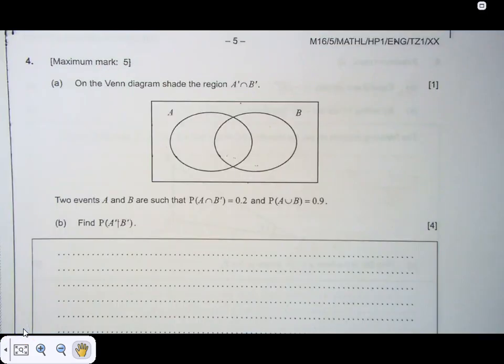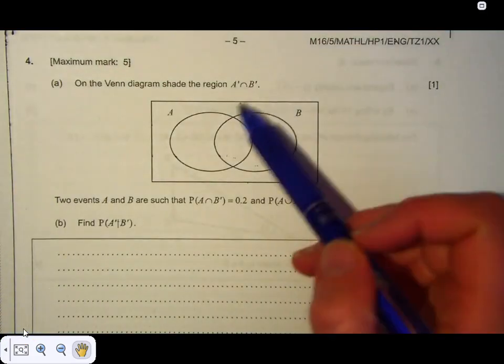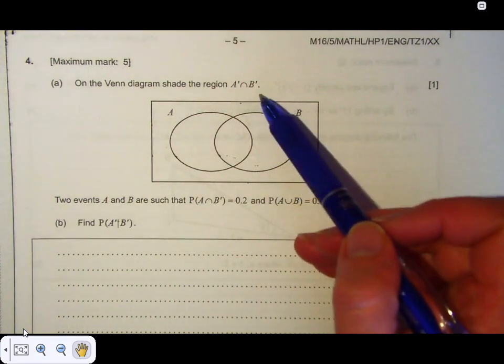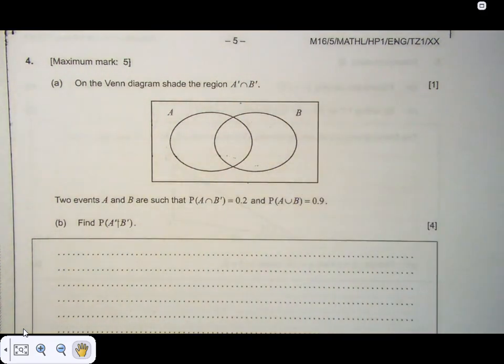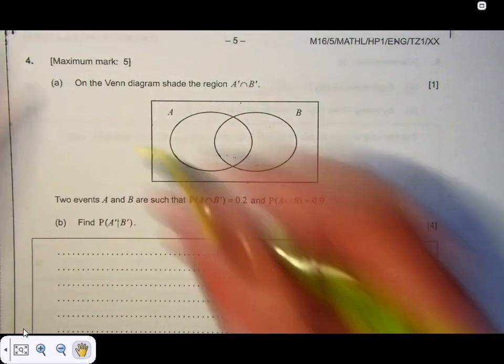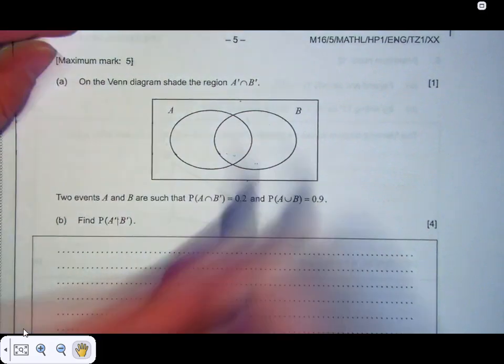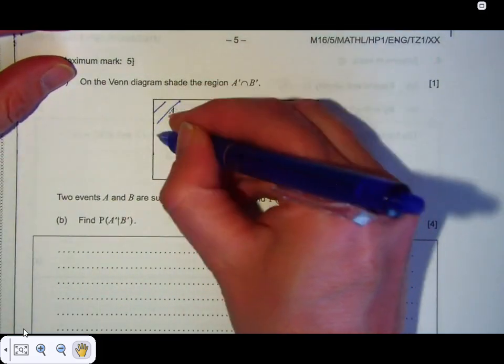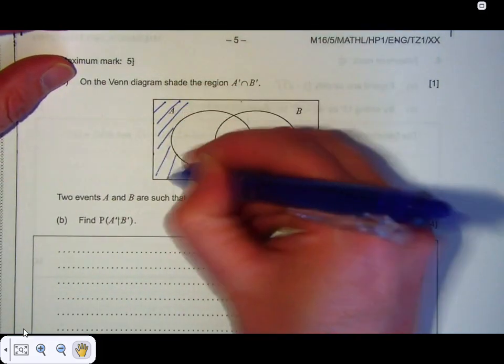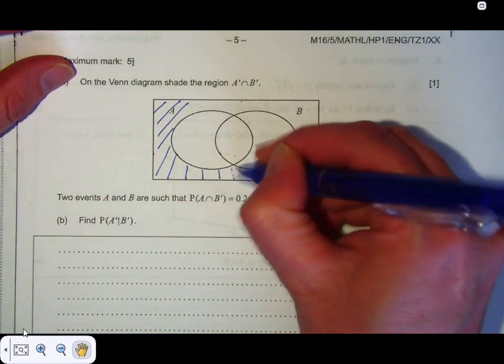Okay, so the first part of this one tells you just to shade A prime intersect B prime. So A prime, if you remember, is the complement, so it means everything that's not an A. So you want to shade everything that's not an A, and that intersects with everything that's not in B. So you have to be both not in A and not in B. So when you shade, you guys are just going to have a pen. You're not going to have a highlighter. So you can do stripes, or you can color in, whatever you want to do.